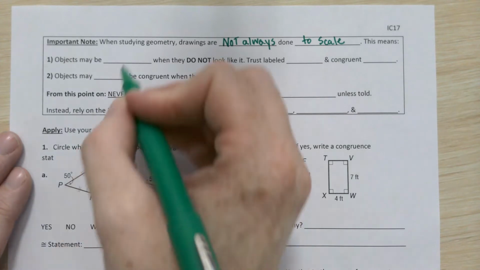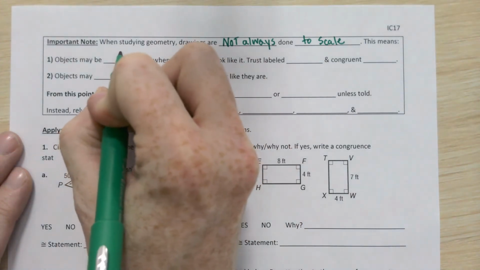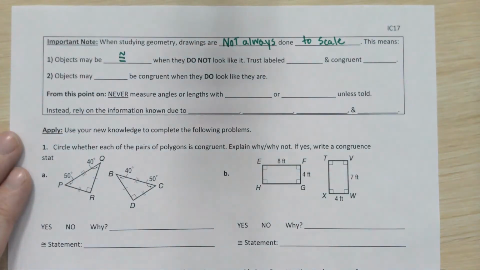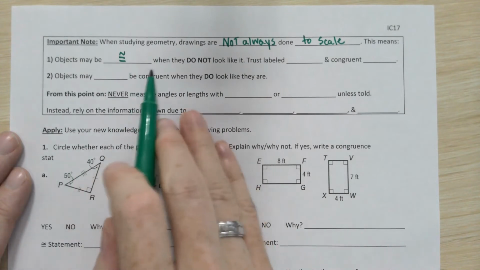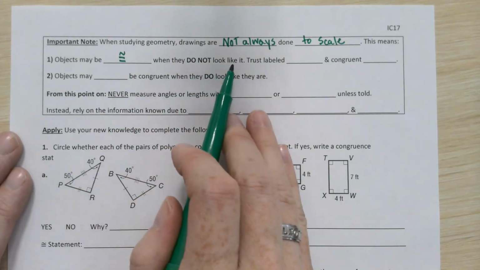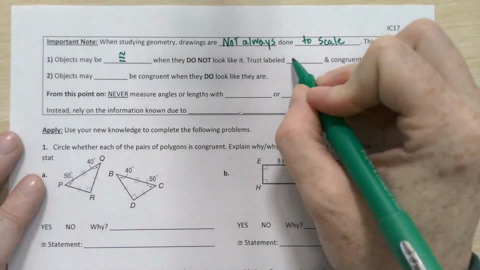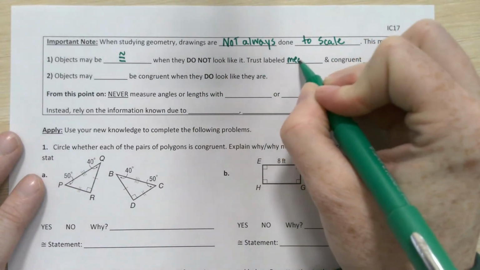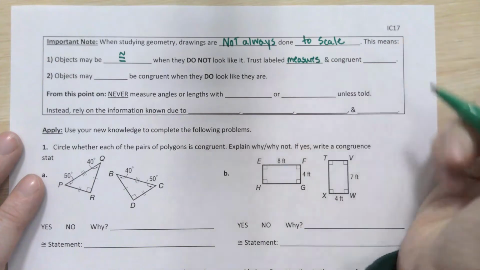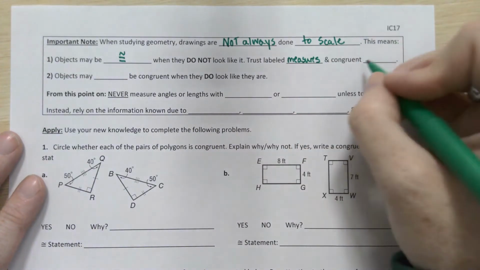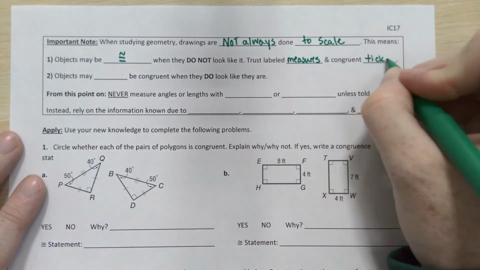So objects may be congruent to one another. They may be the same size and the same shape when they do not look like it. And so what you need to do is make sure that you trust labeled measures, so the actual size if it's given to you, as well as congruent tick marks.